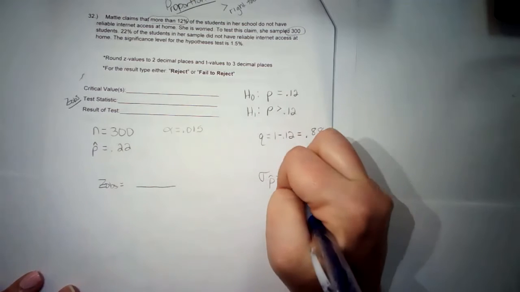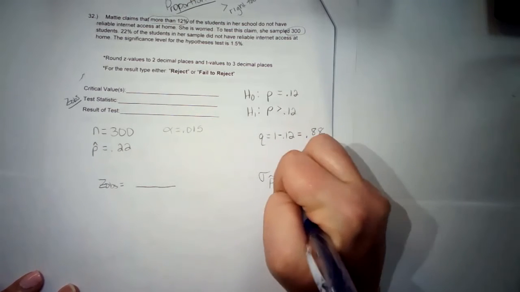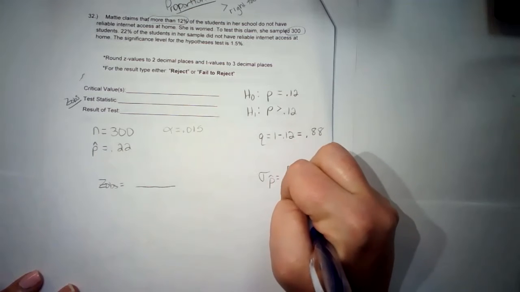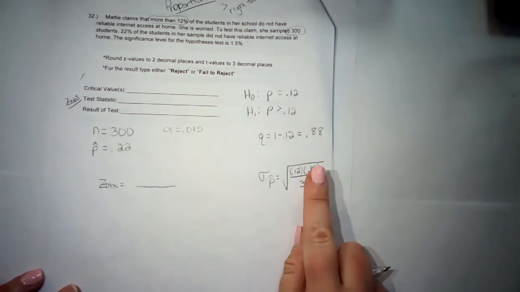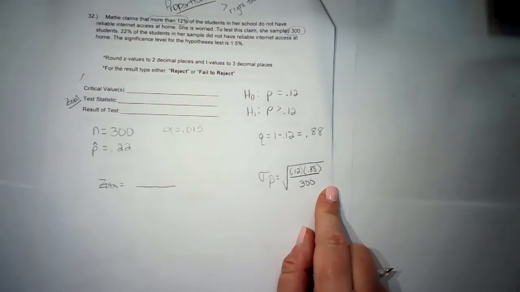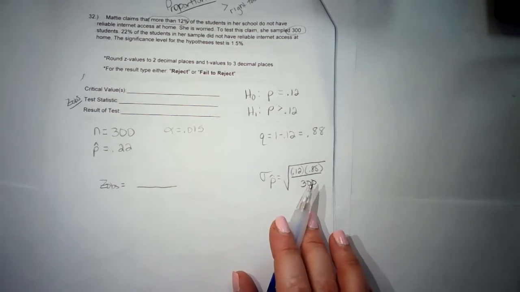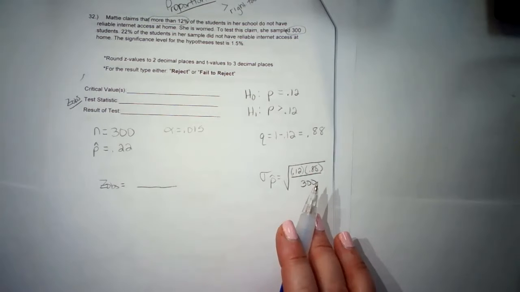So I'm going to need p times q over n. Be really careful about what goes in here. Does everybody see that? It is not p hat and q hat. It is p and q. Everybody clear? I know that's strange because they call it sigma p hat, so you would think it should be some p hat in there, but it's not. All right. Everybody okay on that?